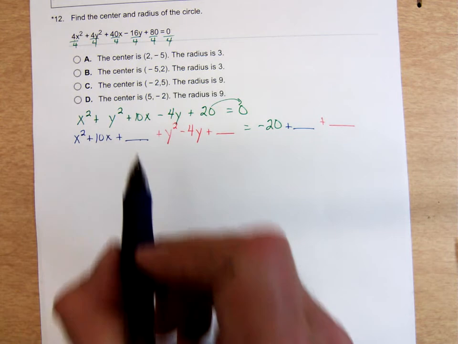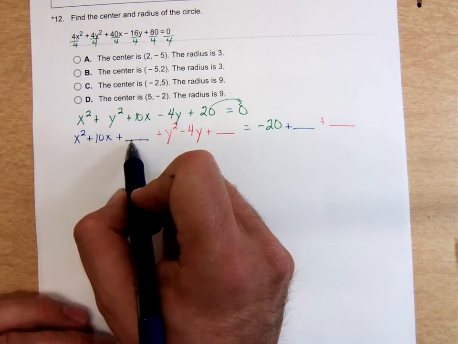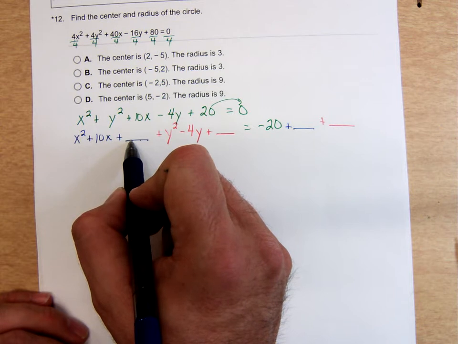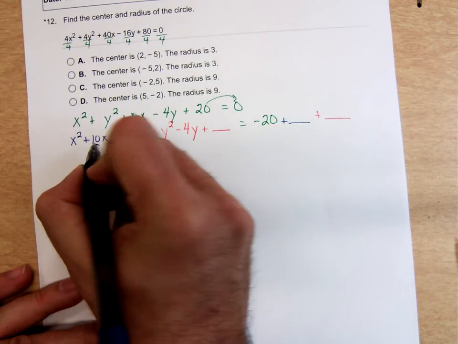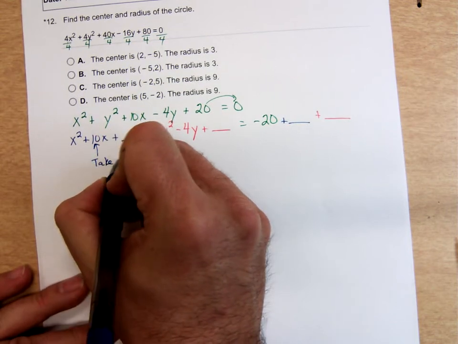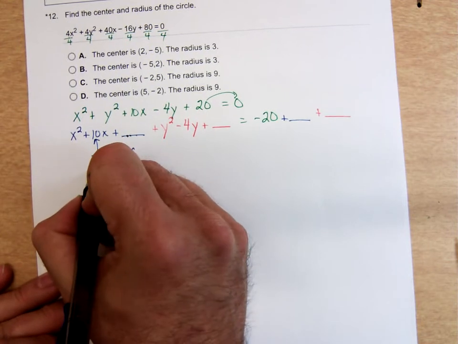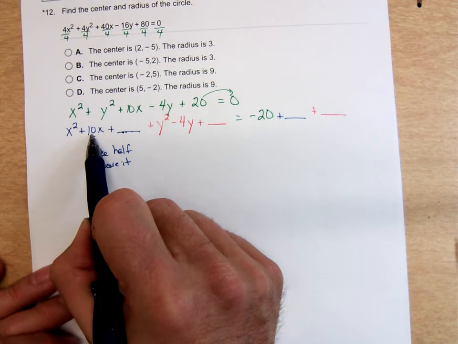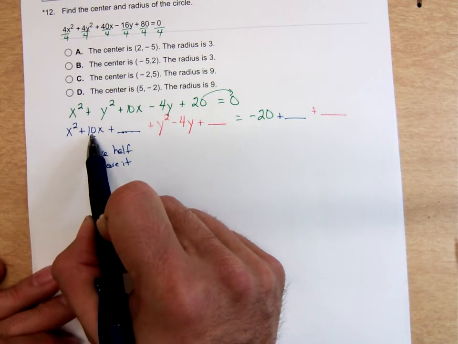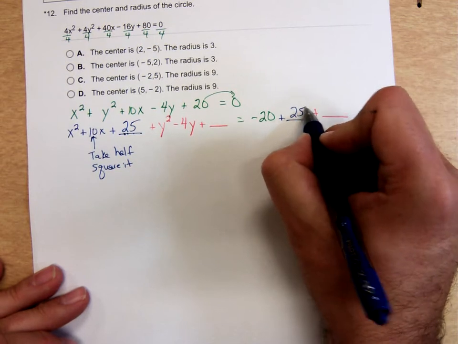Now to figure out the number that goes in the blank, we had a little way of doing that. It's going to be a perfect square, a number like 4, 9, 16, 25, 36. Well, how do you decide what it is? You take half of that number in front of the blank and then square it. So half of 10 is 5. 5 squared is 25. So add a 25 to each side.